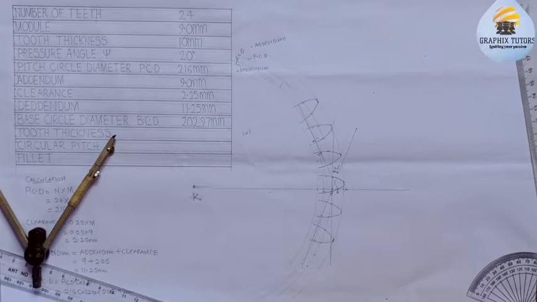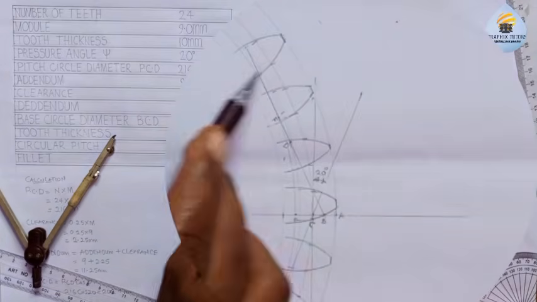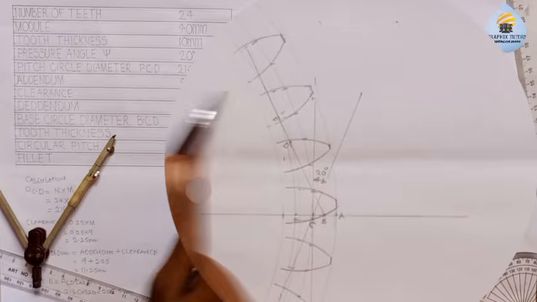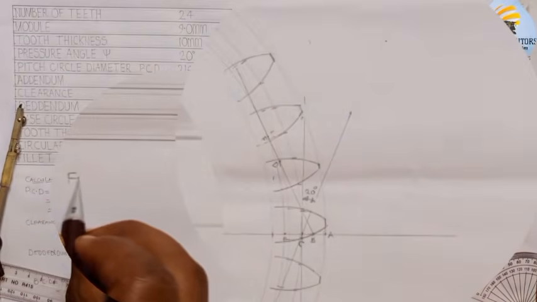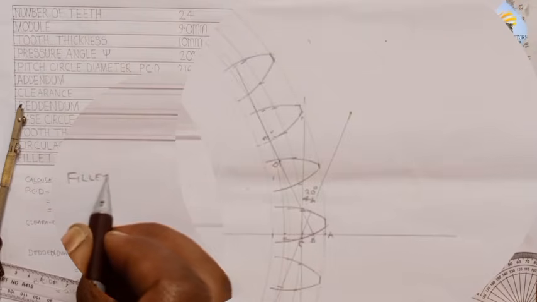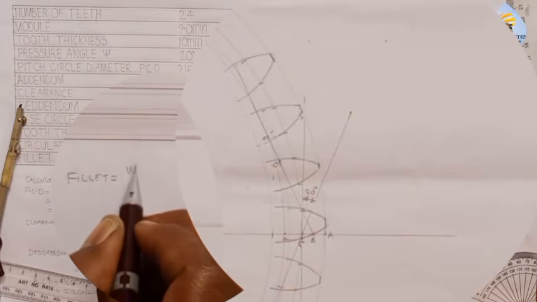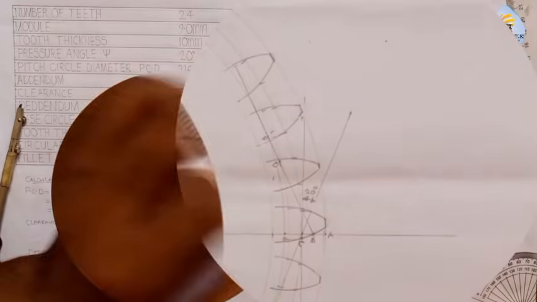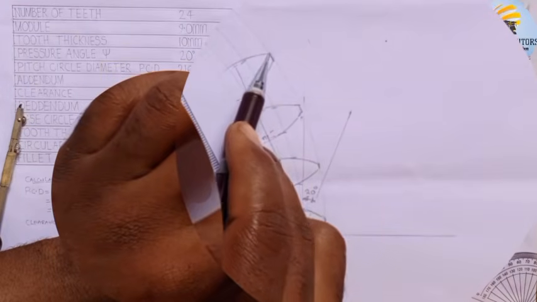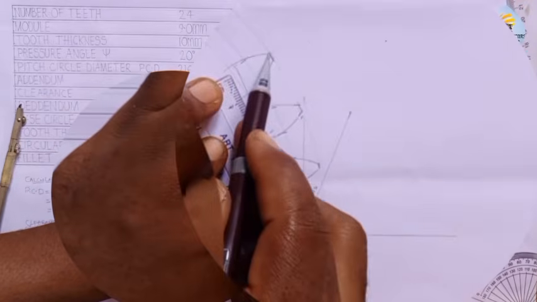The next thing we're going to do here now is to calculate for the fillet. And this is the fillet here. And the fillet is given as what? The y dal all over 7. Now what is the y dal? It means the distance of the beginning of one corresponding tooth to the next beginning. So that means distance from here to here.